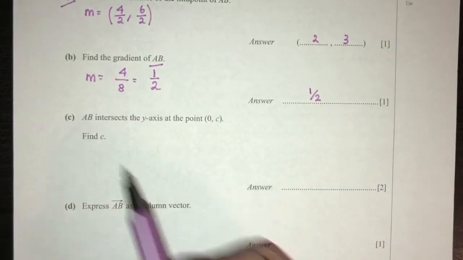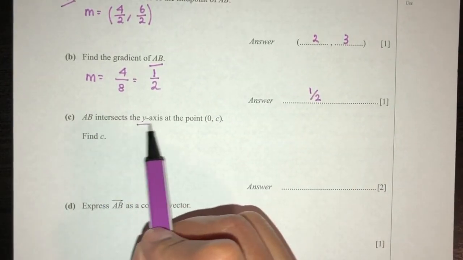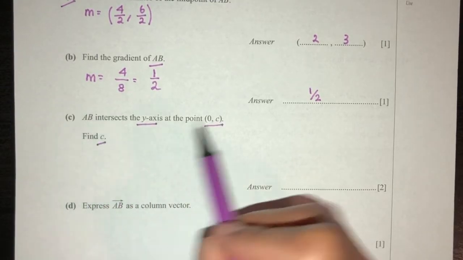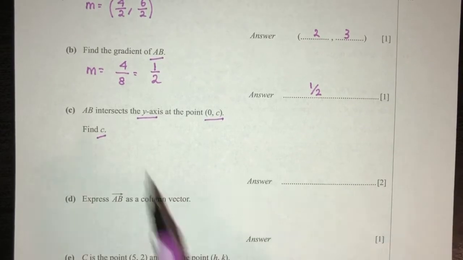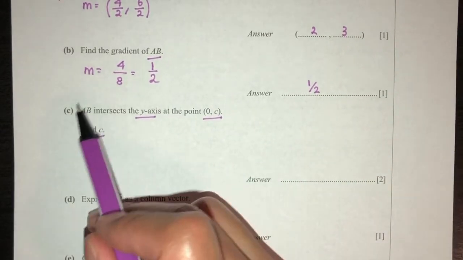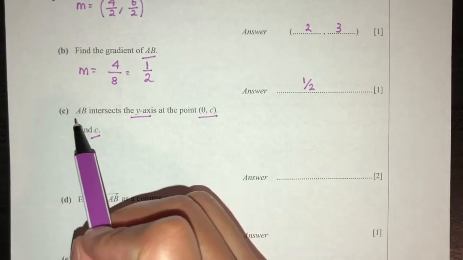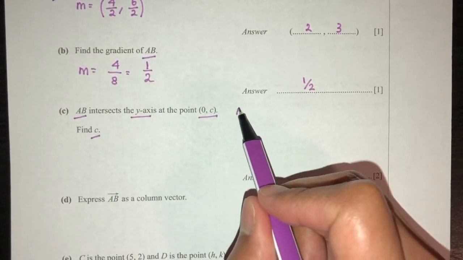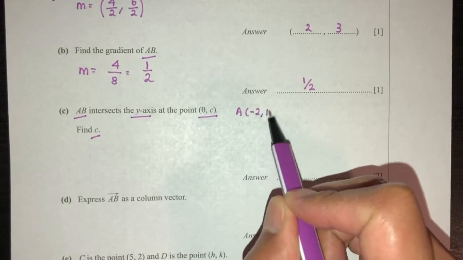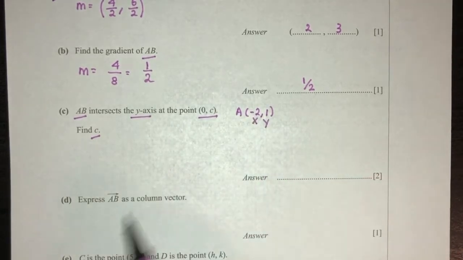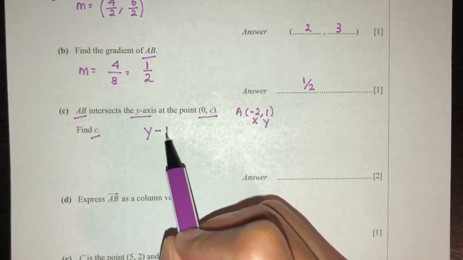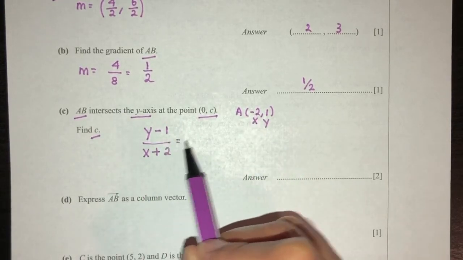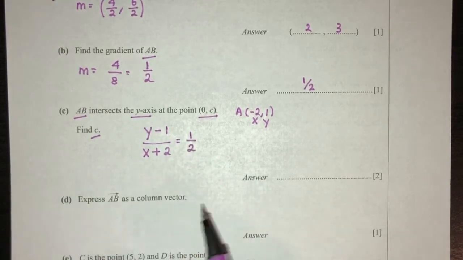Now for part C, AB intersects the y-axis at this point. Find the value of c. So what is the equation of the line AB? Let's first find the equation of AB. We know the gradient. Let's take a point, the point A, which is (-2, 1). That will be x and y. So we can do y minus 1 over x minus minus 2, that will become plus 2, equal to a half, which is the gradient.